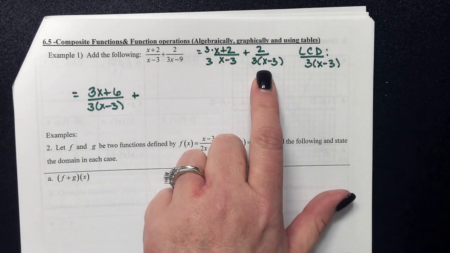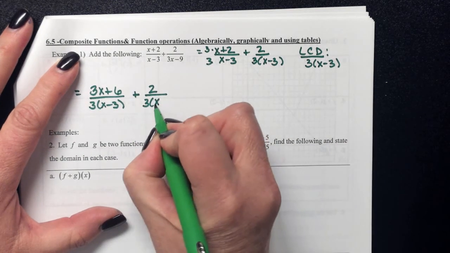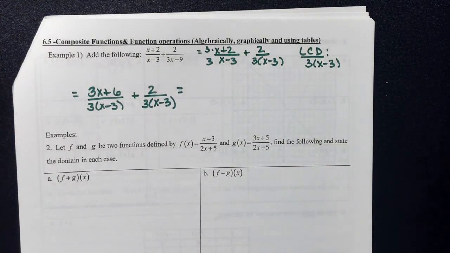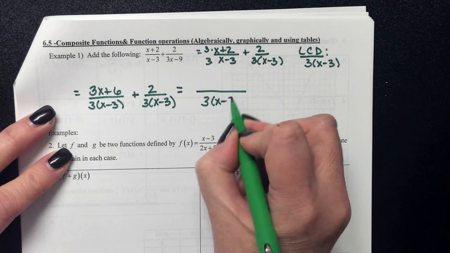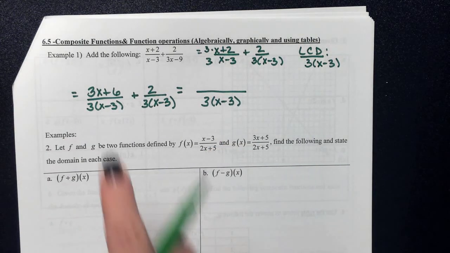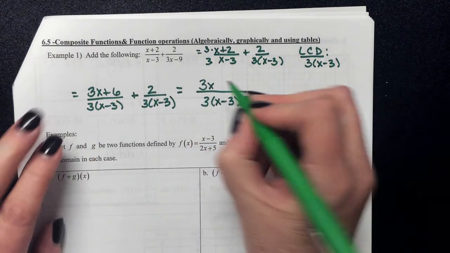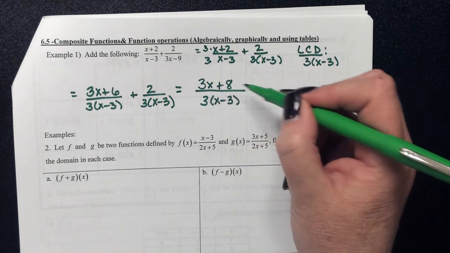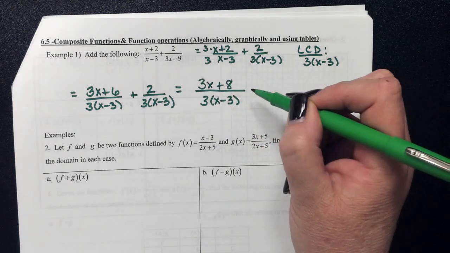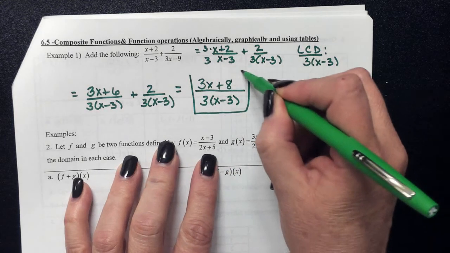Your second fraction already has the common denominator, so I do not need to multiply by any missing factors. Now remember, to add fractions together, you leave the denominator alone and add the numerators together, combining like terms. I cannot add 3x to 2, so I'm just going to bring the 3x over. And then 6 plus 2 is 8. Now, after you get done adding, remember, if you can, you want to factor the numerator and see if you can cancel any common factors. I can't factor the numerator, so this is my final answer.